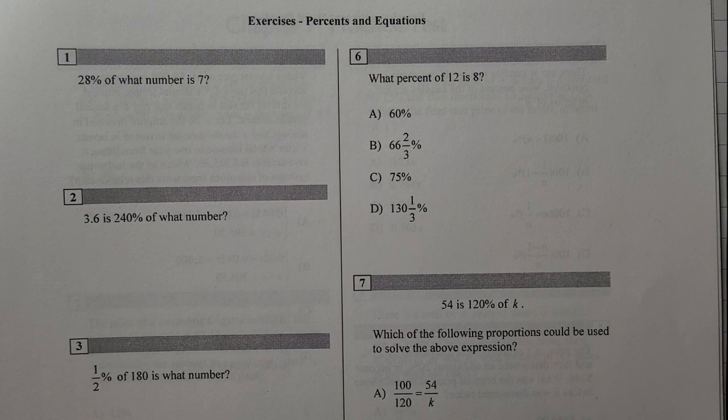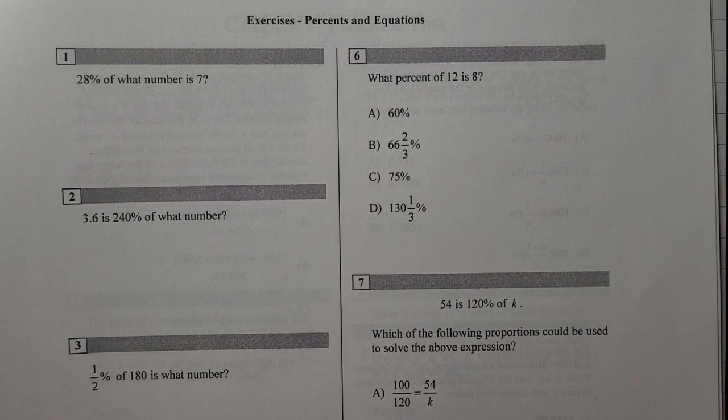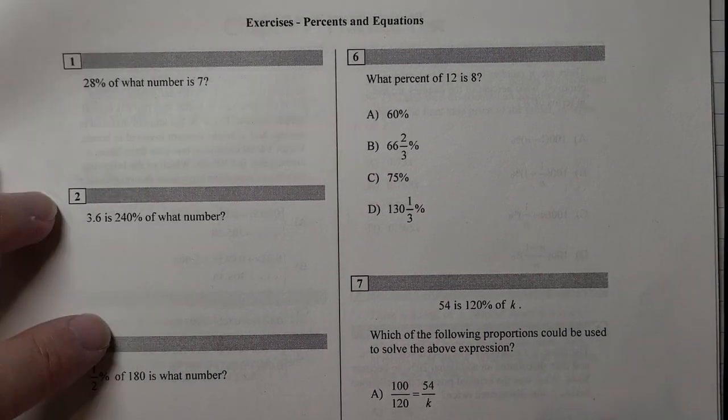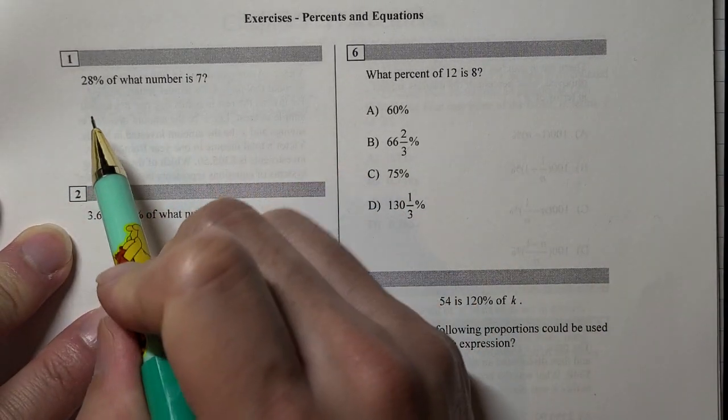Welcome to this video. We're going to continue on percents. We're going to do some more problems that involve percents and equations this time. Last time it was just expressions, I guess. Okay, so let's dive right in. There's no really new concepts to introduce here.